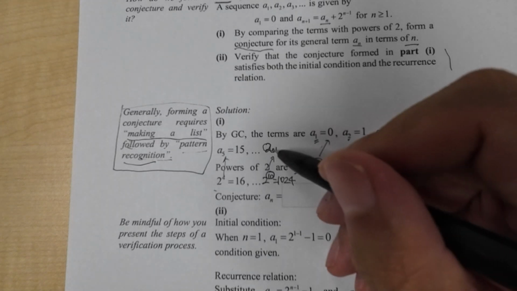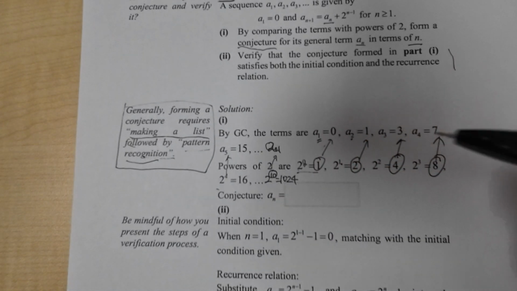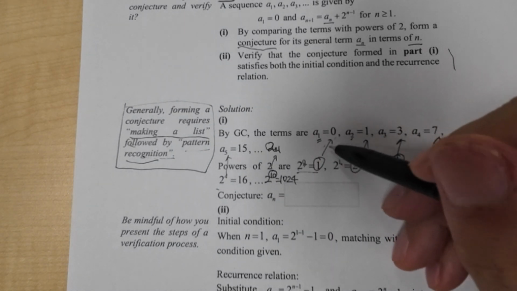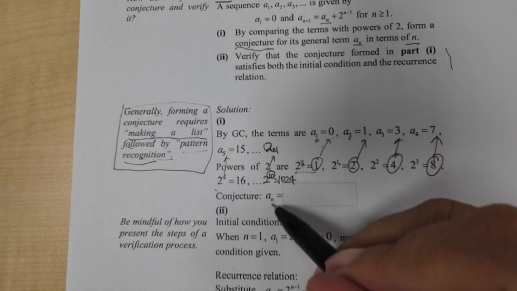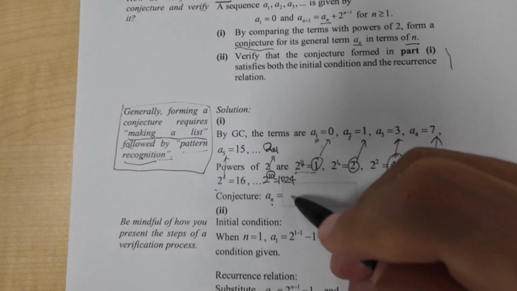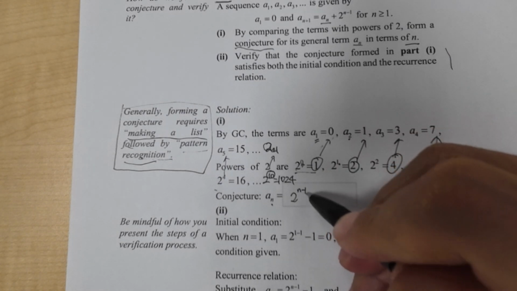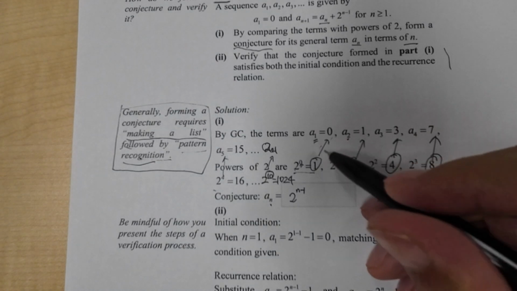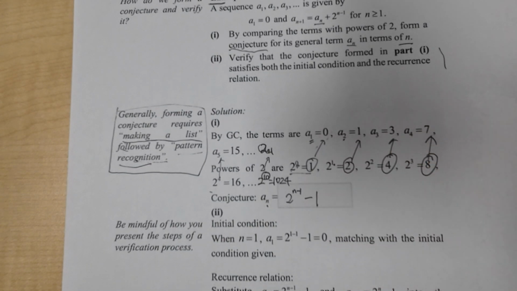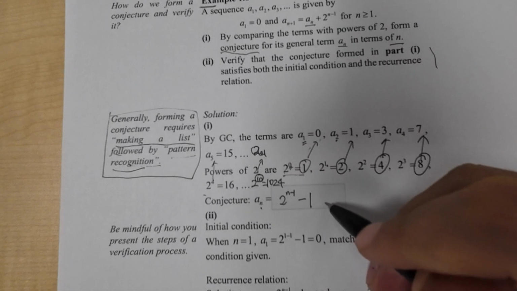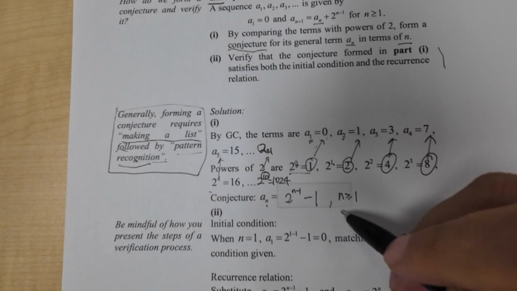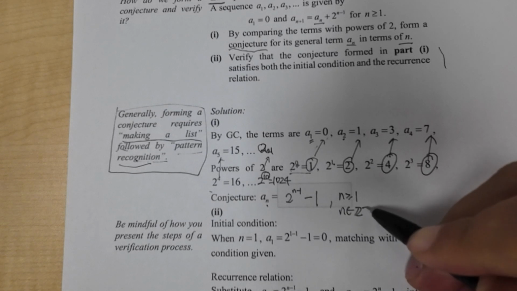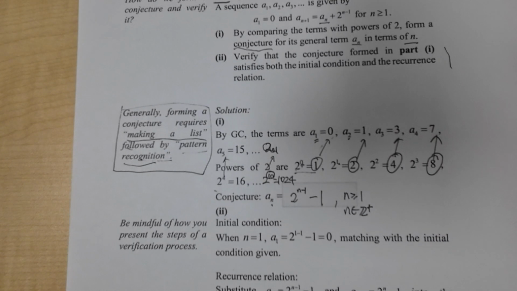So the subscript is always one more than the power, on top of this difference of 1. That means an, if the subscript is n, is 2 to the power of n minus 1, and 1 less than the value of the power of 2. And this conjecture should work for all subscripts from 1 onwards. Of course, you can write either n greater than or equal to 1, or you can write n is a positive integer.